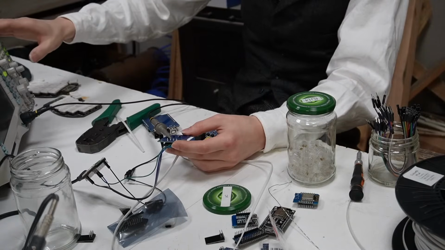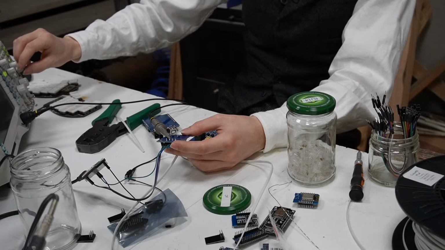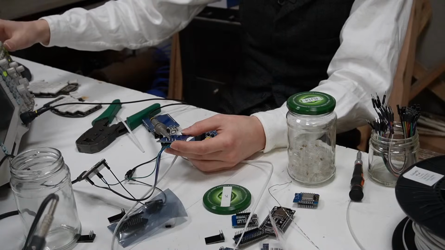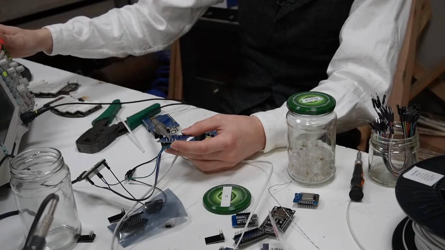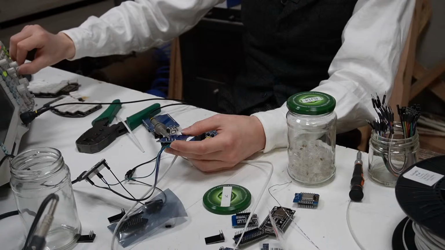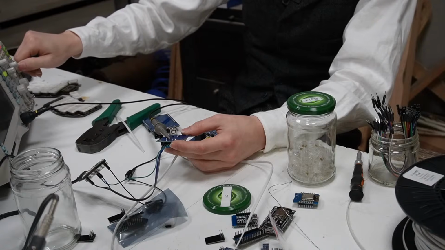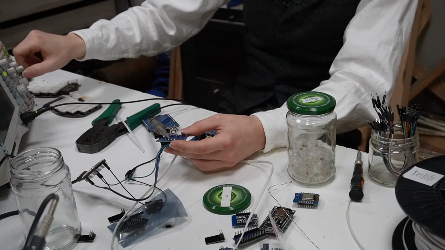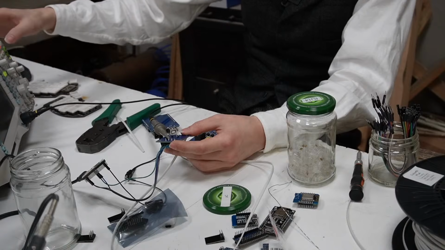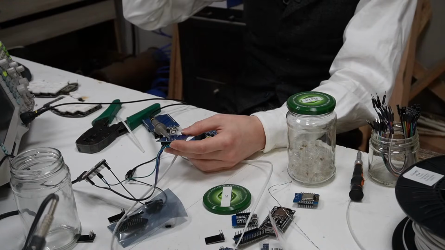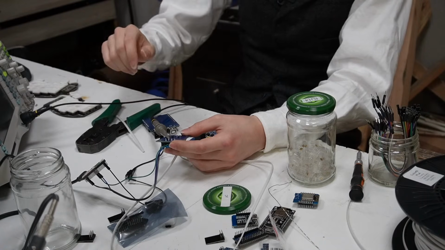This should be SDA. Okay, so trigger level can go way over here and do single. And nothing is happening. Why is nothing happening?